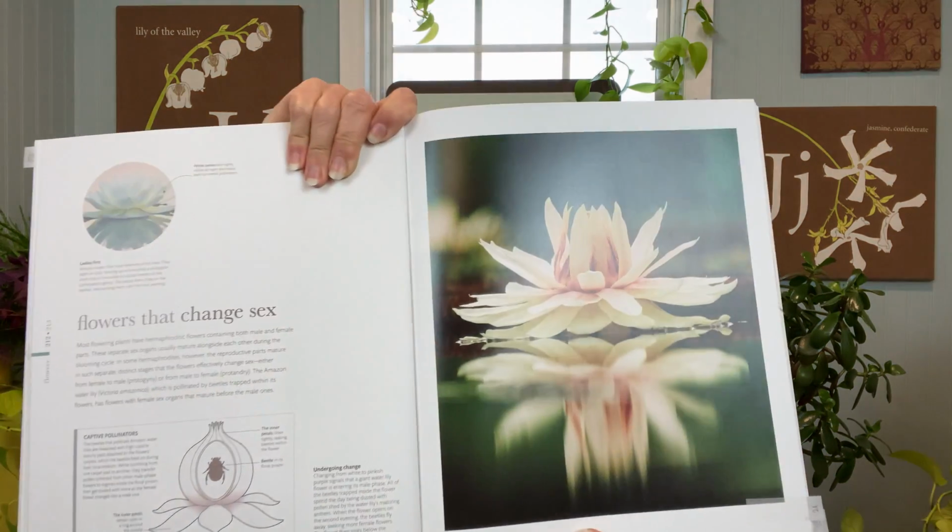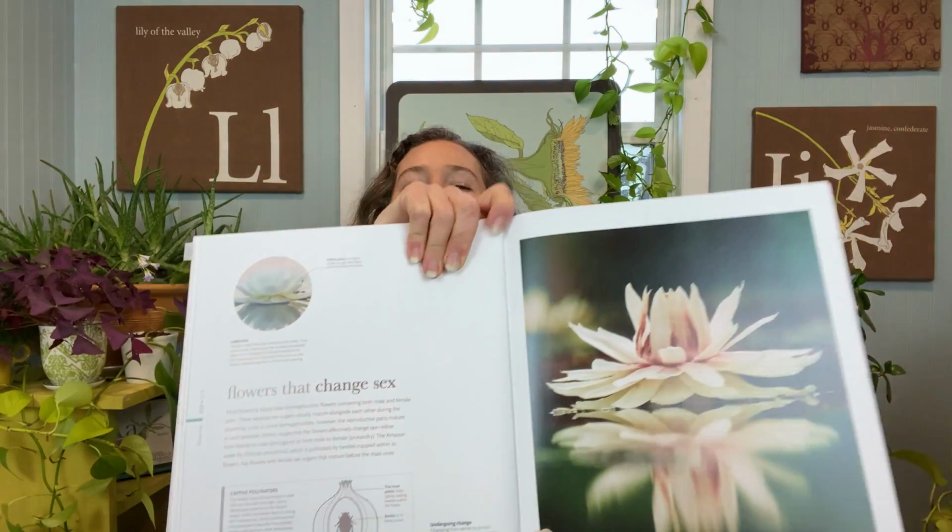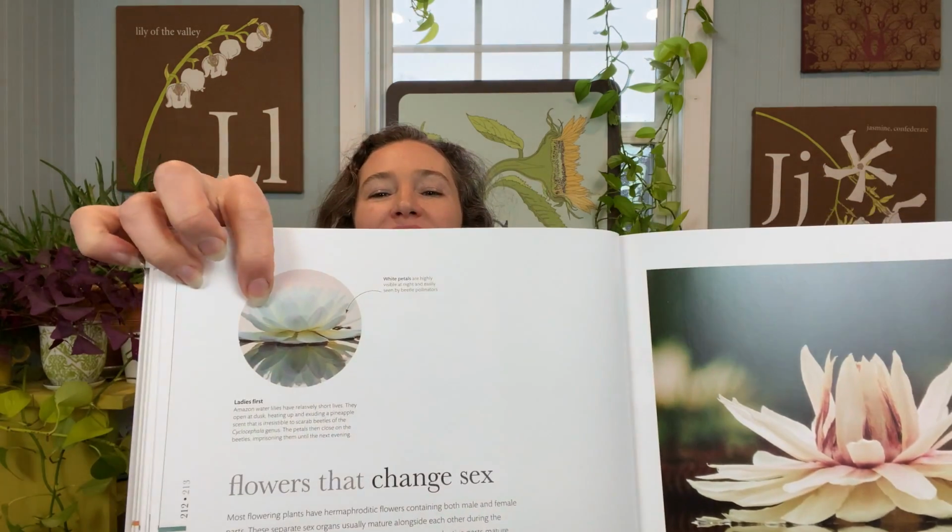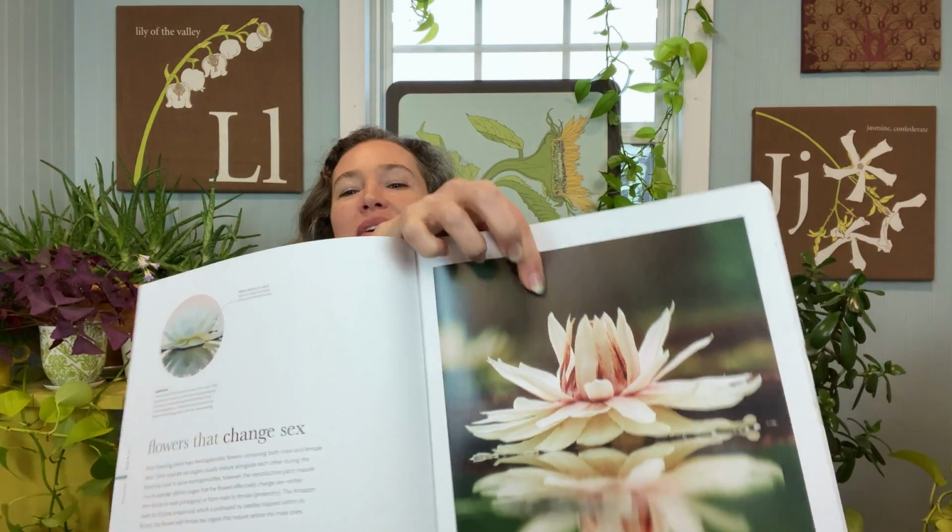Then, even cooler is this plant right here. So there are two pictures. You can see this one where it's all white, and then this one where it's red.